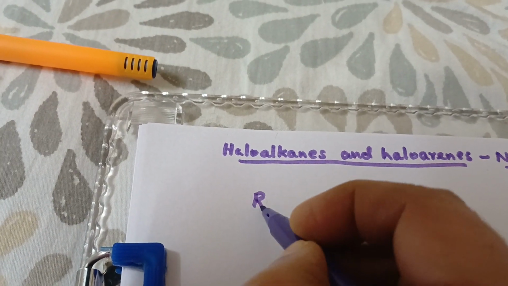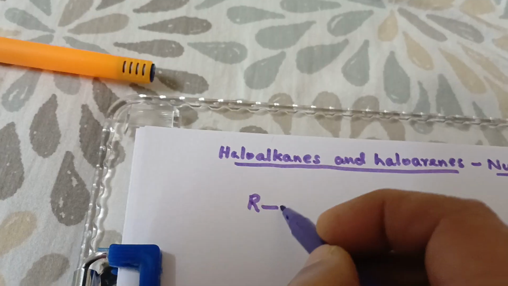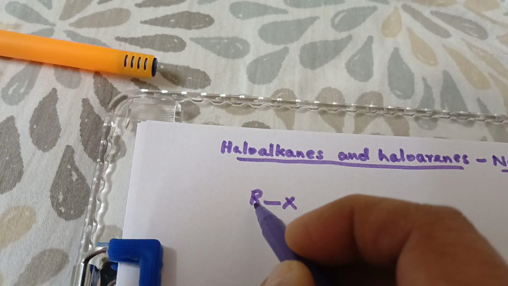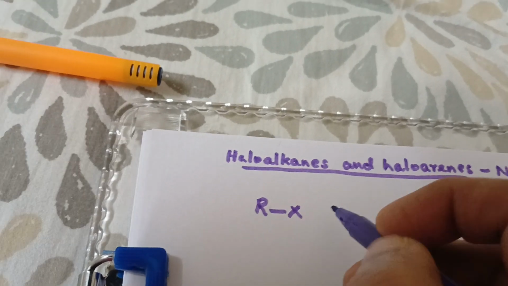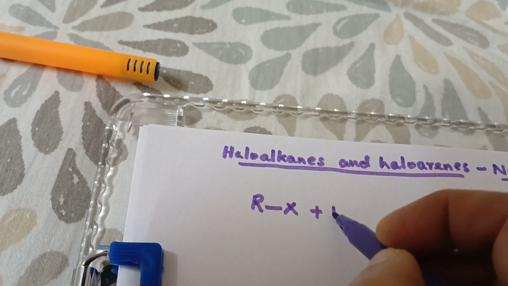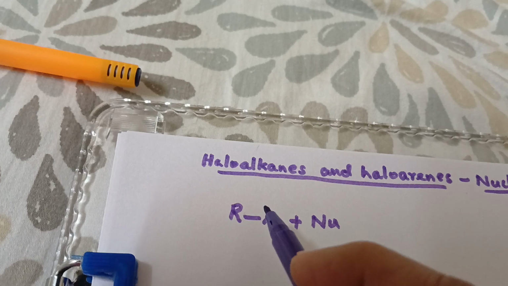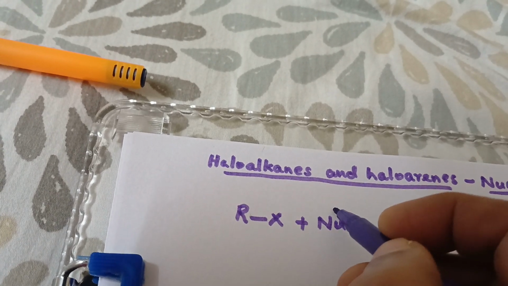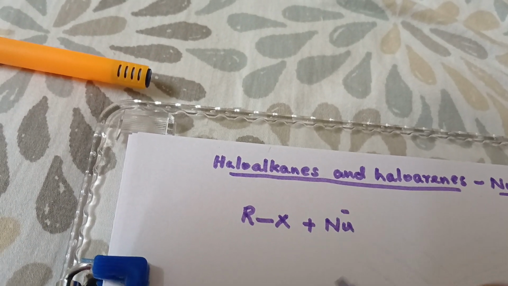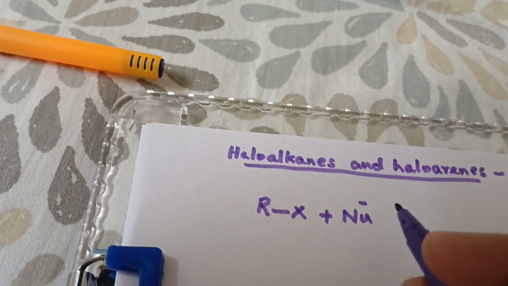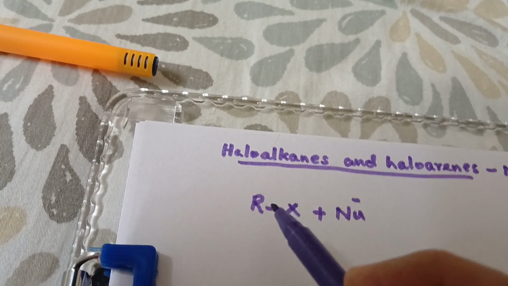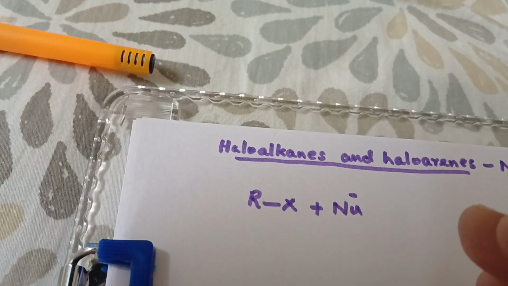Let us take this alkyl halide. This is the alkyl group and this is the halogen. And now we have the nucleophile. A nucleophile is a nucleus-loving entity. It may have a negative charge or it may have lone pairs of electrons. Now this is coming in search of positive charge, a positive center.